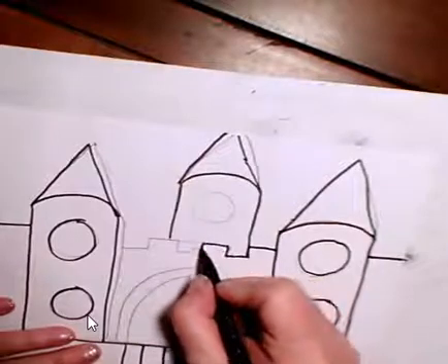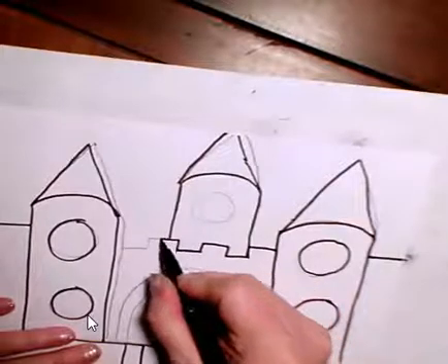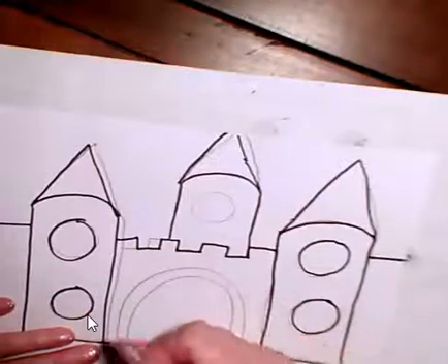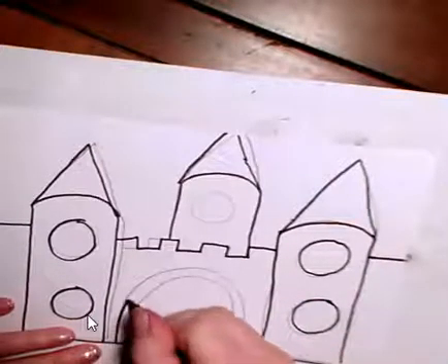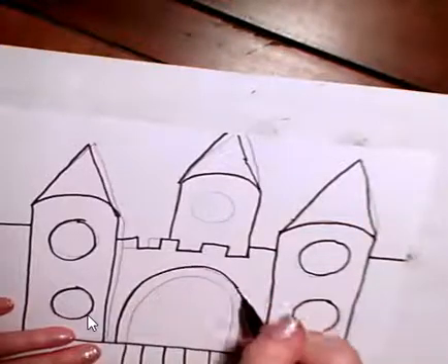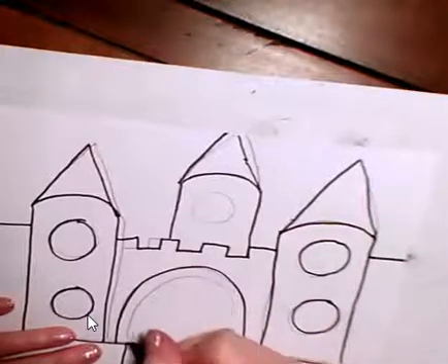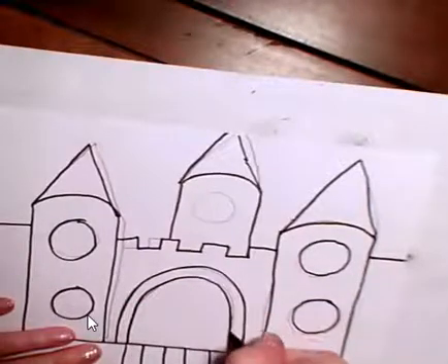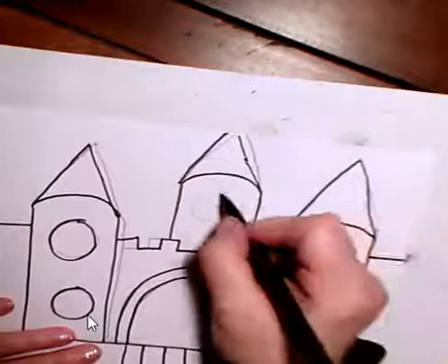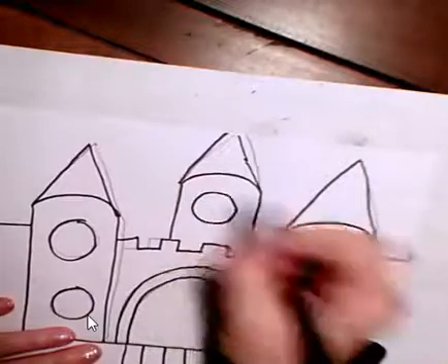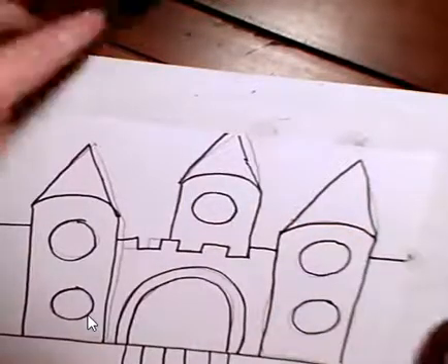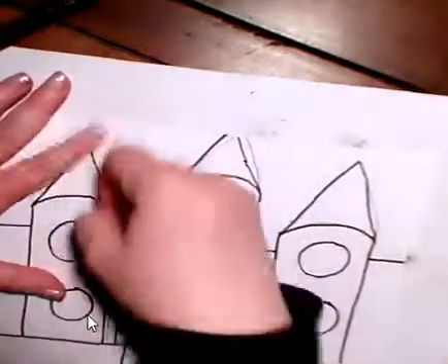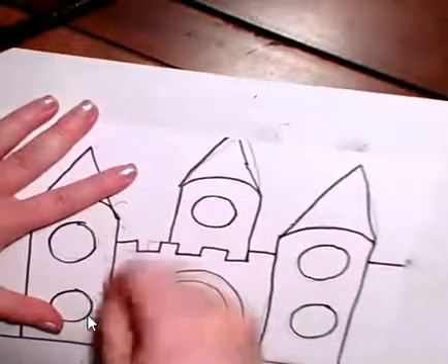I want to veer a little bit. Put an extra. I've gone over all my lines, I'm going to take my eraser and just erase the pencil lines that I didn't follow.